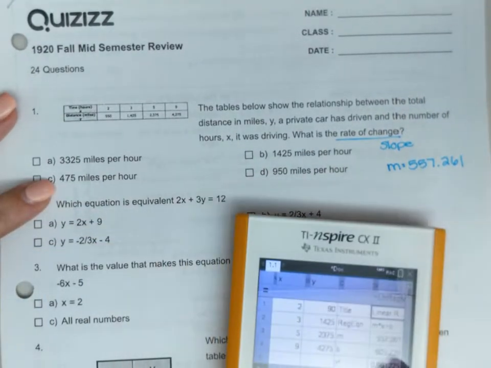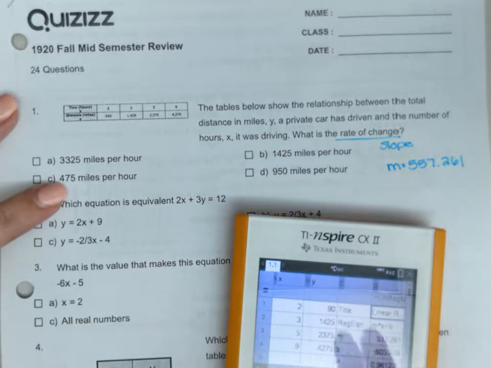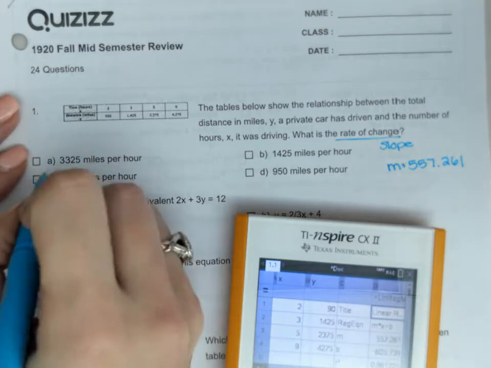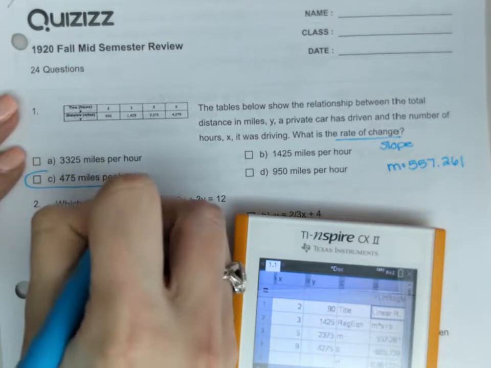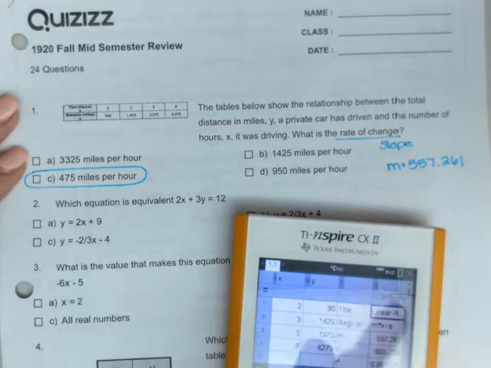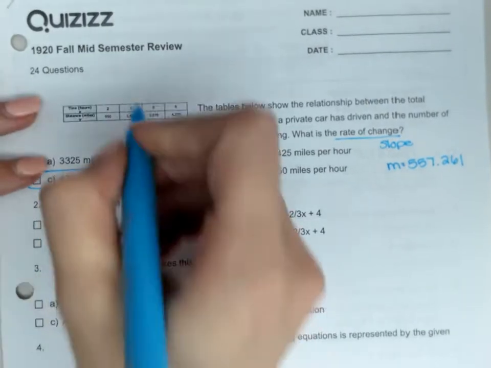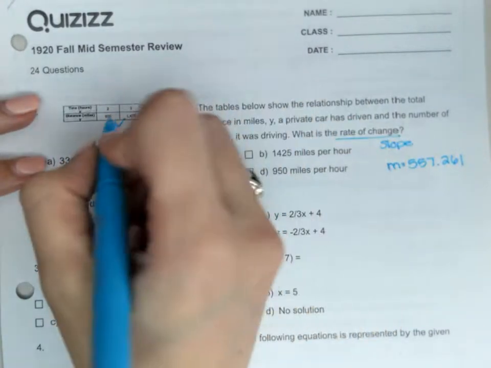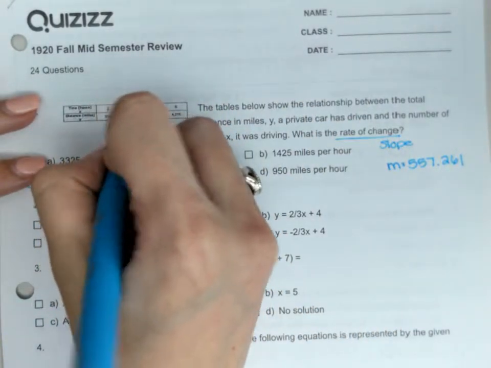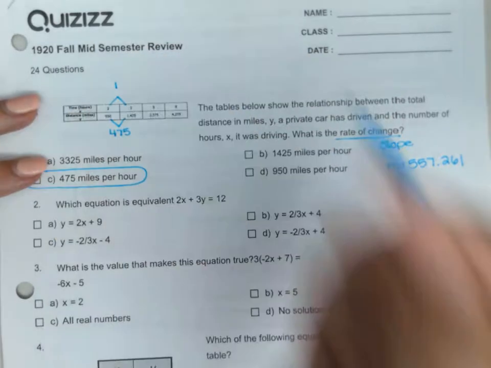So if I'm looking at my answer choices, the closest one is going to be this 475, which is what you get from that first point. From here to here is 475. Here to here is 1.